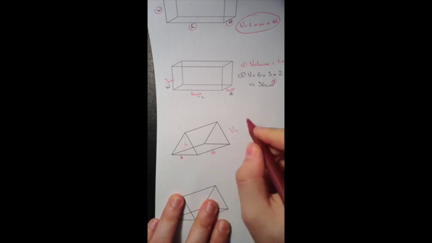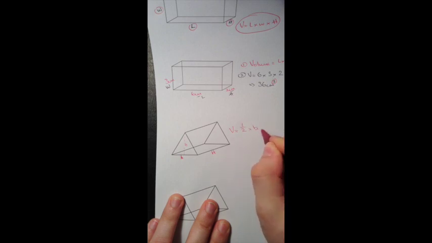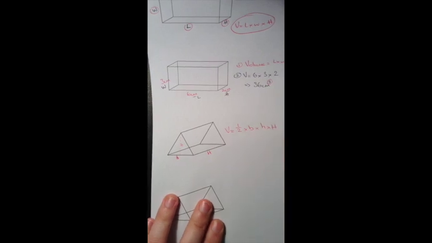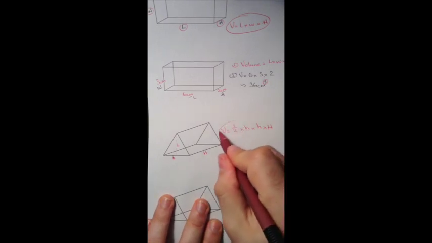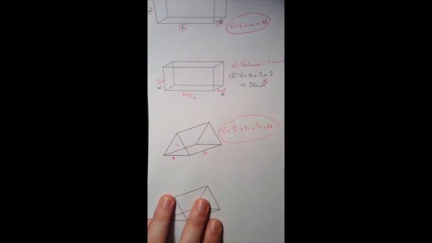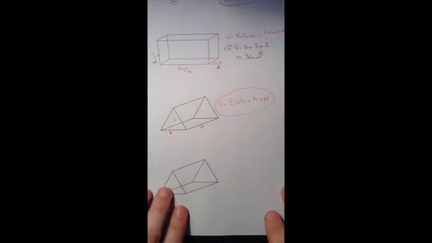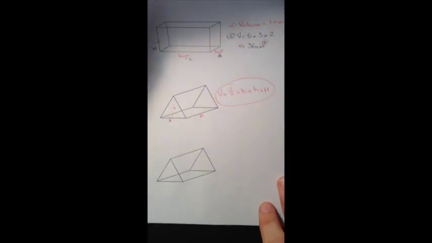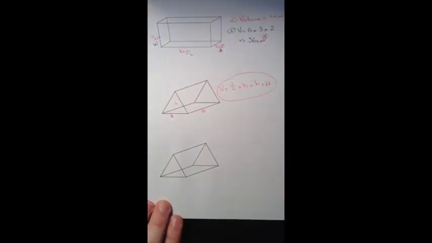So V equals a half times base times the height of the triangle times the height of the overall shape. So that's what our formula looks like for anything like this. And this is the formula for any triangular prism that you come across. You need to know the height of the triangle, you need to know the base and the height of it.